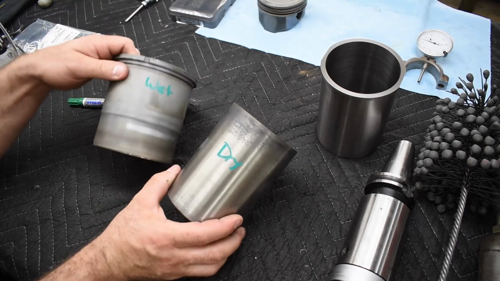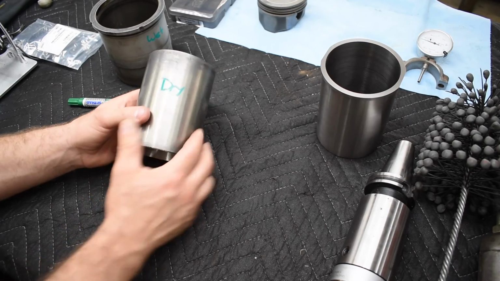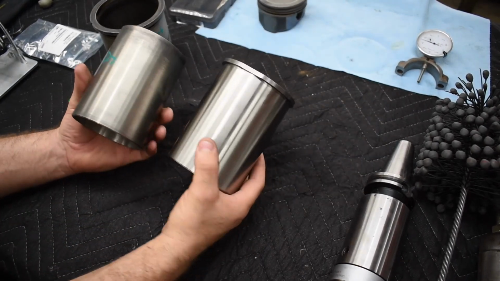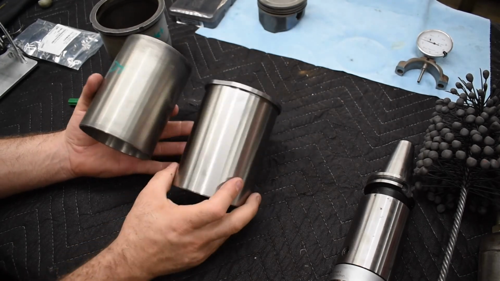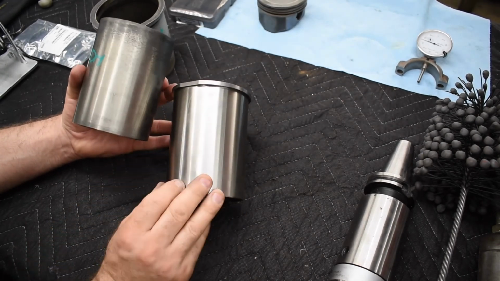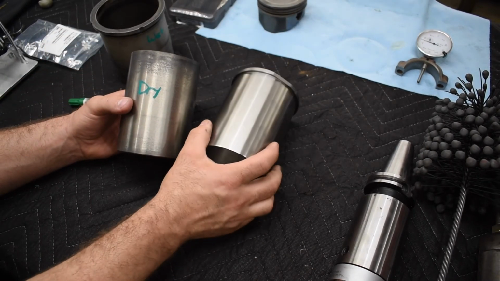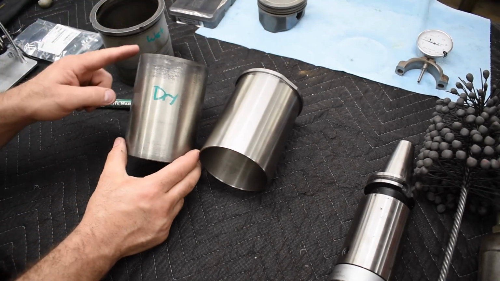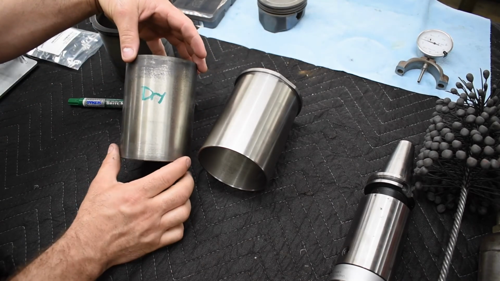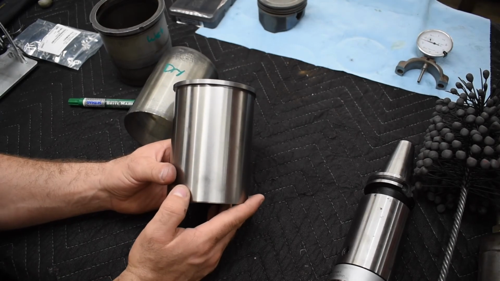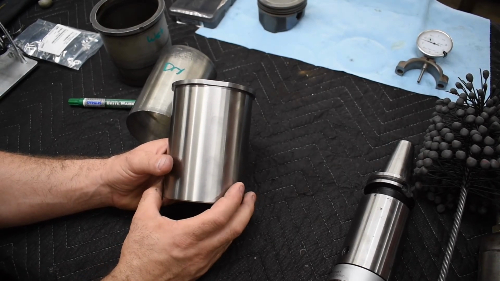So we've got our wet liner and then our dry liner. Now this one here, it can be a dry or it can be a wet. This one happens to be a dry liner because it has no sealing rings up at the top or the bottom. But this is a straight sleeve, so this one is just straight from top to bottom, so it has no flange, no nothing, it's just straight top to bottom. And then this cylinder is a flanged sleeve.